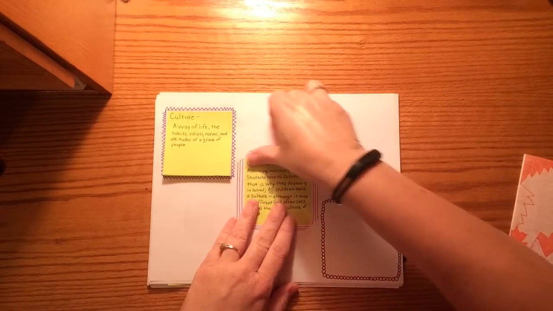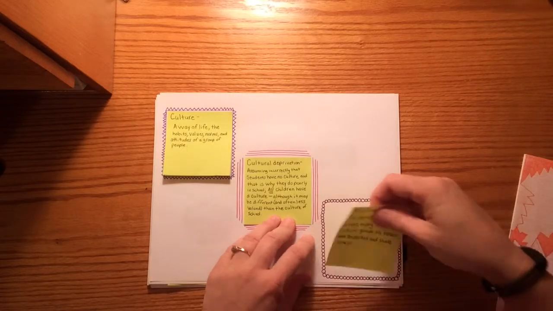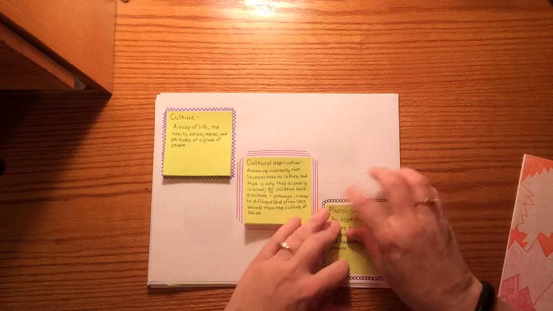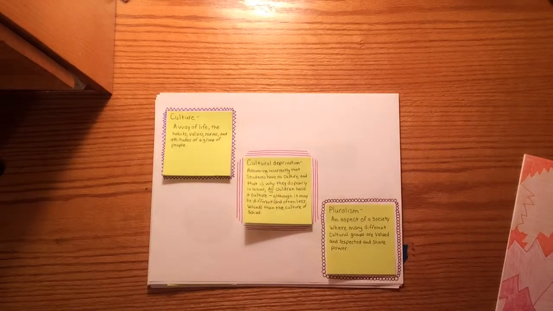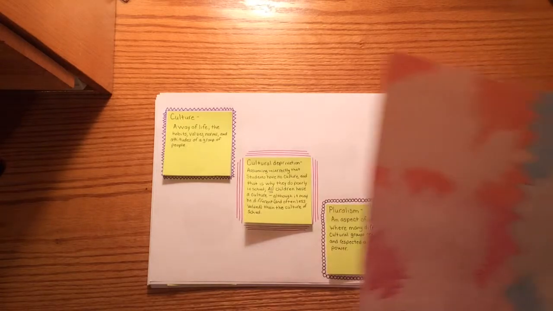Cultural deprivation is assuming incorrectly that students have no culture and that is why they do poorly in school. This is false because all children have a culture, although it may be different and often less valued than the culture of the school. And pluralism, an aspect of society where many different cultural groups are valued and respected and share power. And we should have a pluralistic classroom. Every student should feel that their beliefs are valued in that classroom.